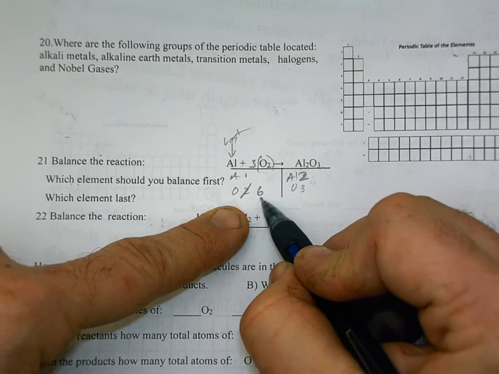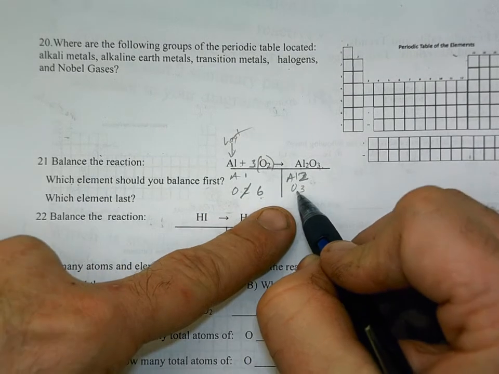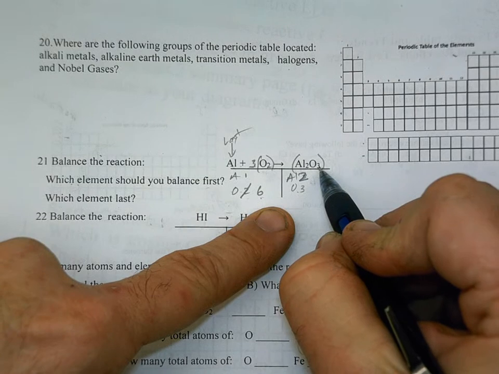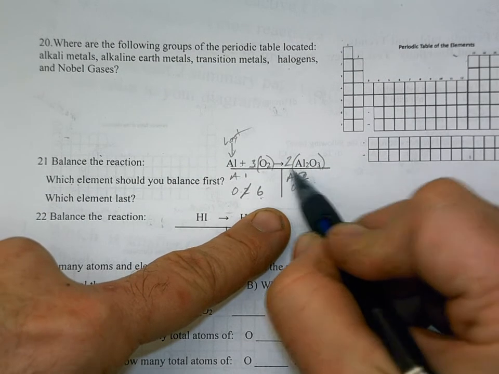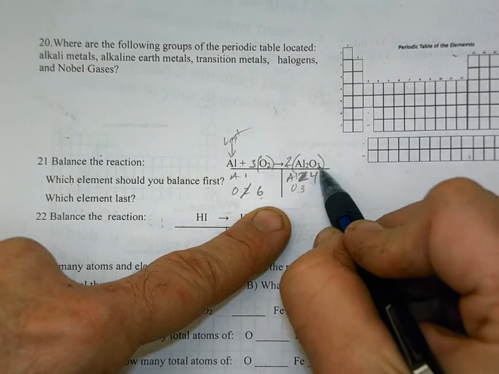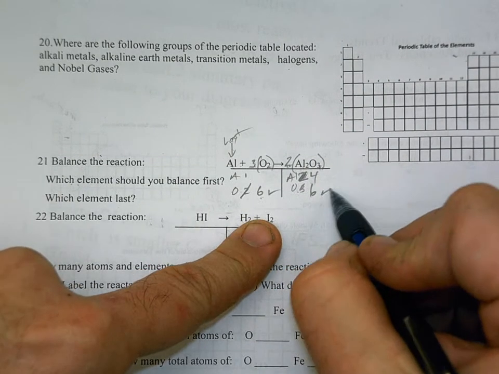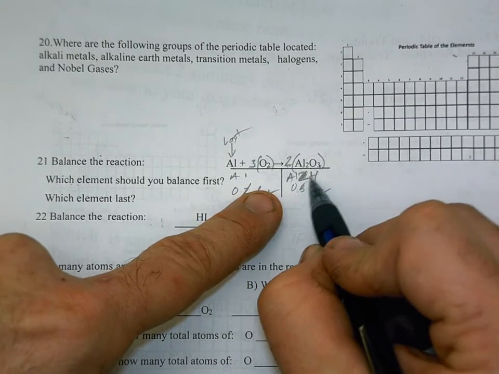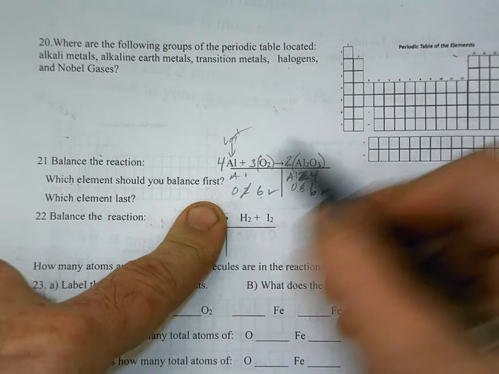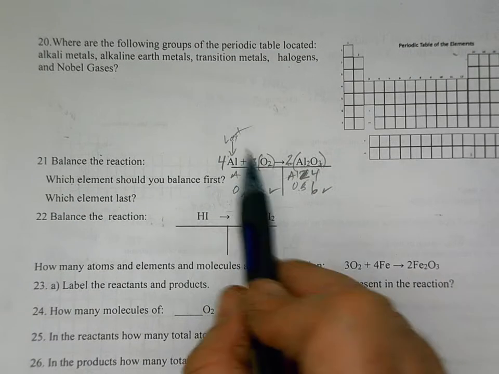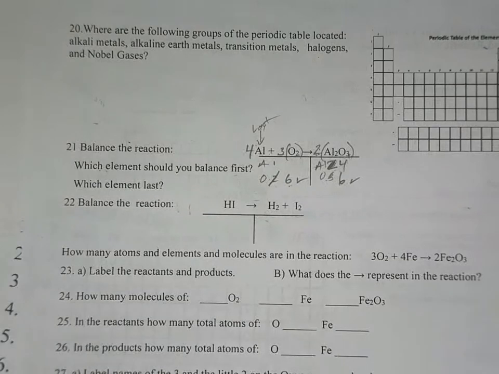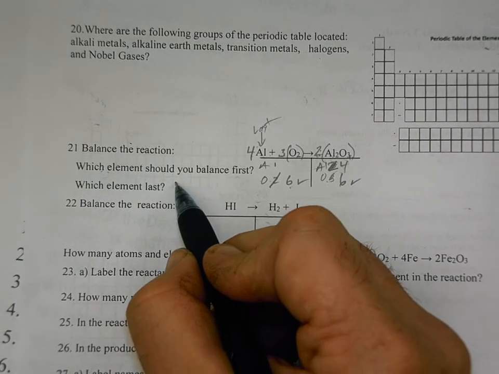So now it's 6. Now we come over here, and we've got 3 oxygens. 3 times what equals 6? 2. So now how many aluminums do we have? 4. We've got 4 aluminums now. How many oxygens do we now have? 6 of them. The oxygens balance. Now what's nice is we need a total of 4 aluminums over here. What coefficient do we need to put at 4? So on the test, if this was one of your equations, you'd look for the one that says the coefficients are 4, 3, and 2. Which one do you balance last? Aluminum, because it's a metal.